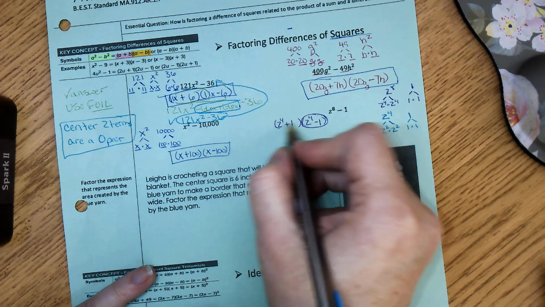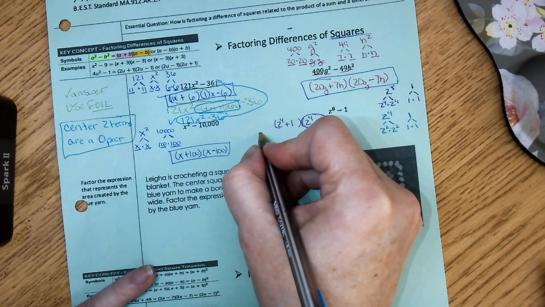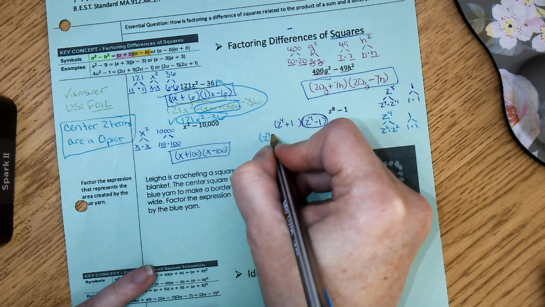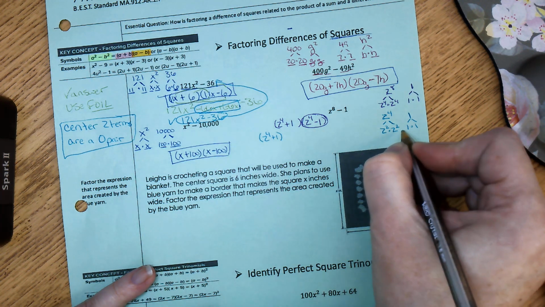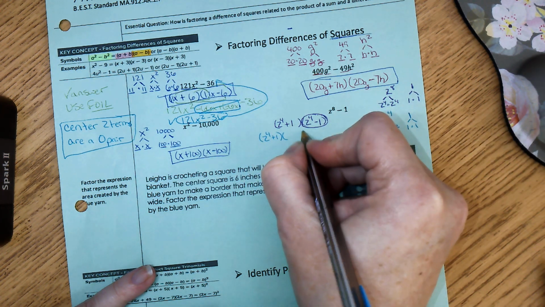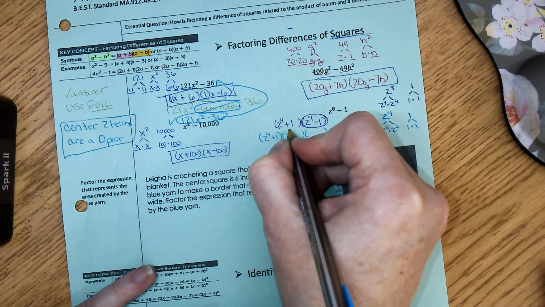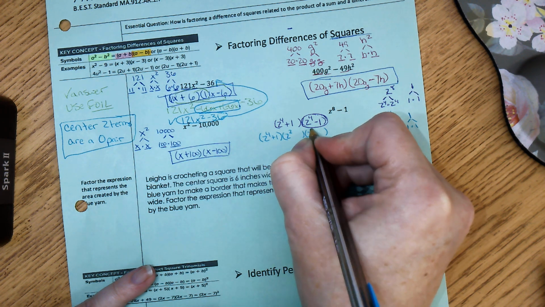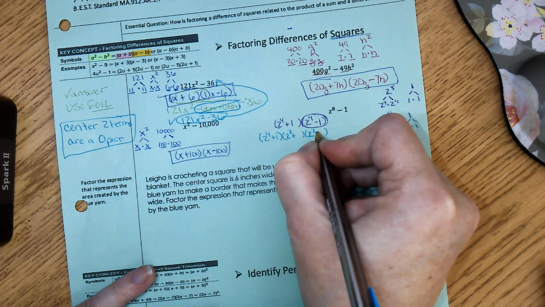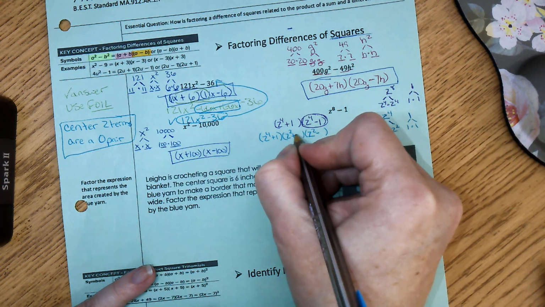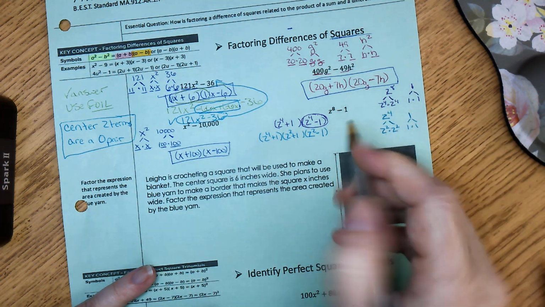So we keep this first factor of z to the fourth plus 1, and now we have two more factors. It goes in a z squared and a z squared. Get a plus, get a minus, 1, 1.